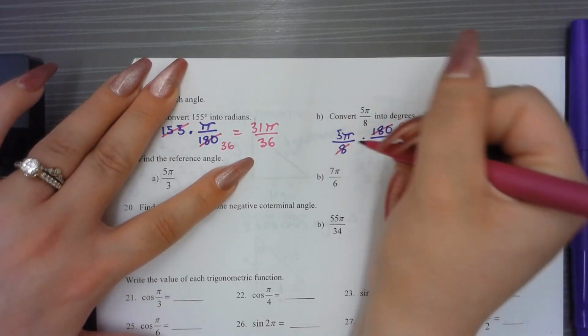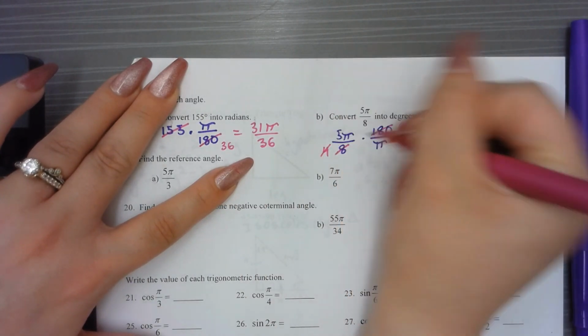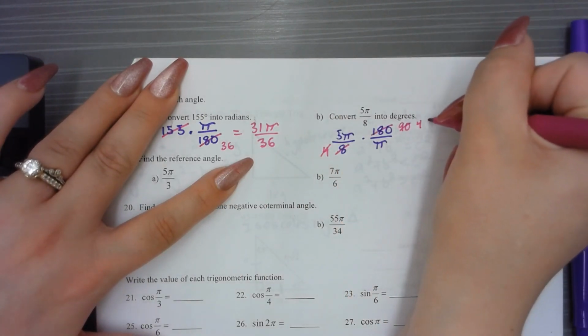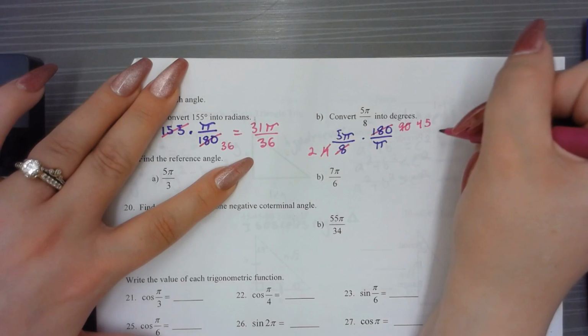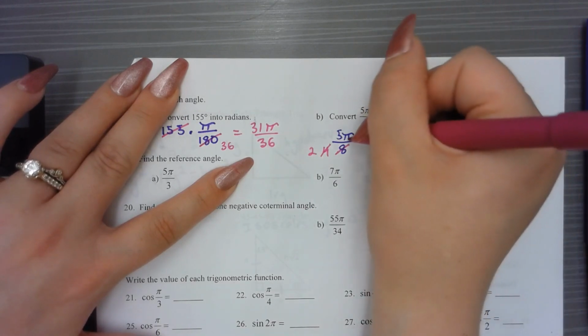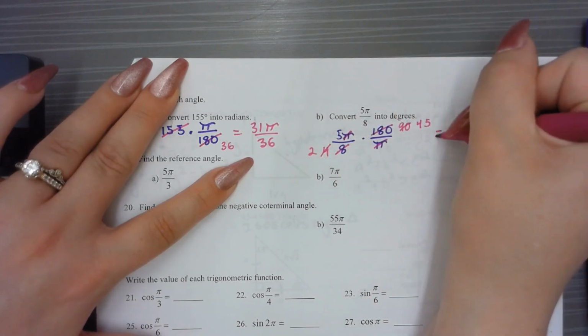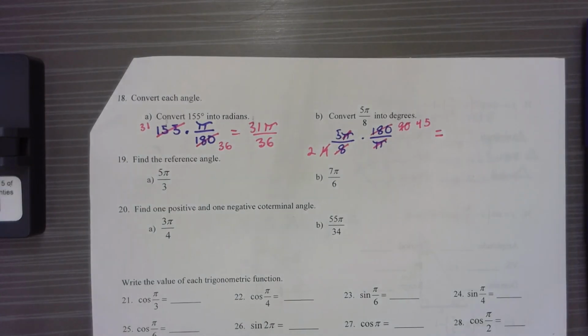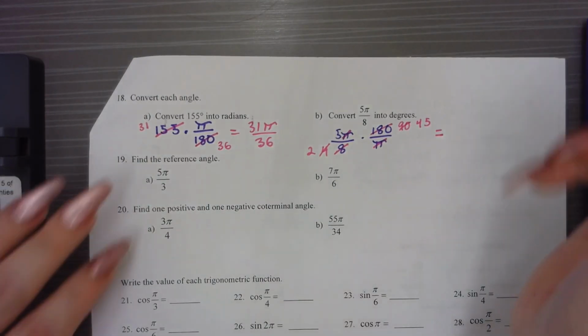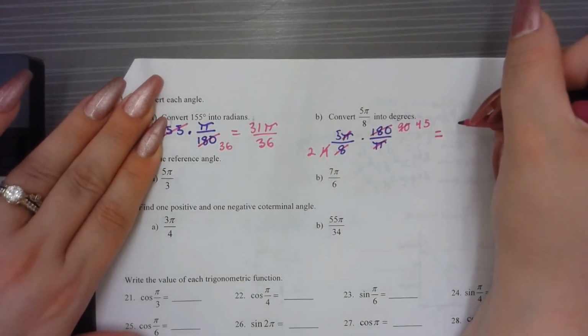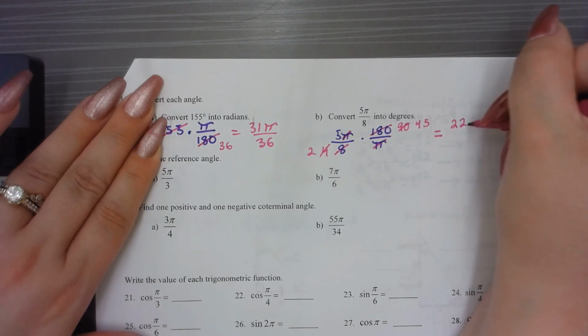So that would be 90 over 4. Those are also further divisible by 2, so that would be 45 over 2. And the pi's would also end up canceling in order to get us into degrees. So you would do 45 times 5, which would be 225, I believe, 225 over 2.